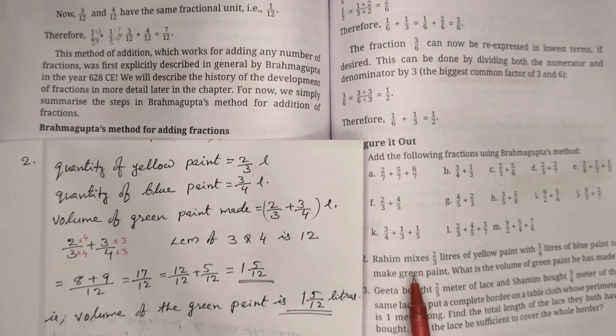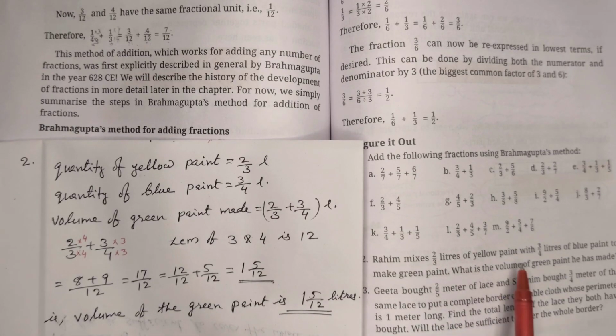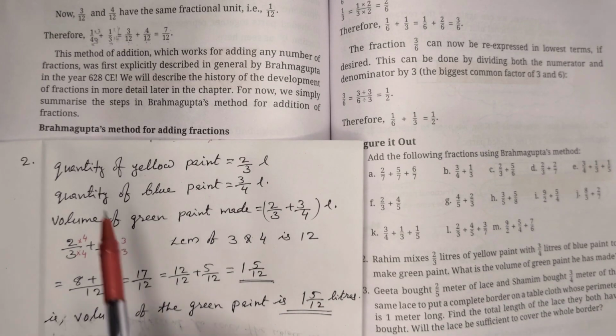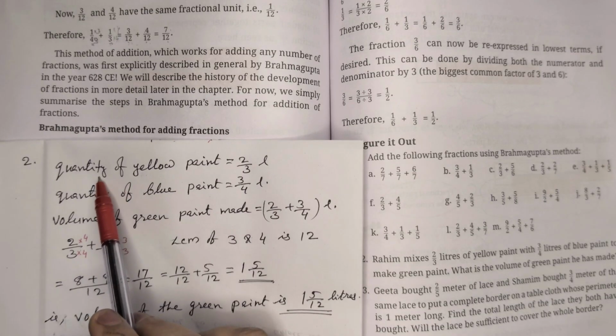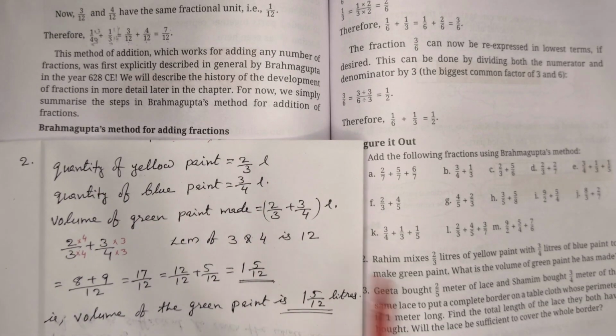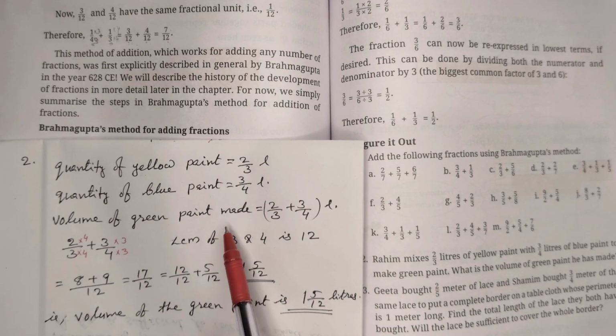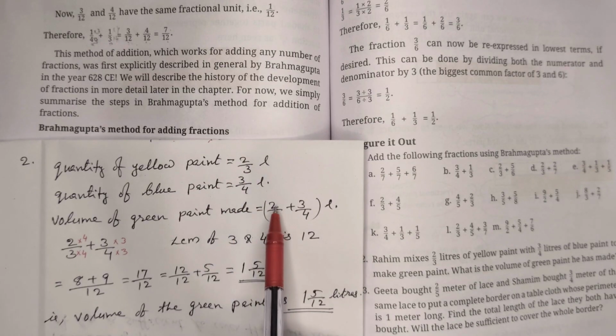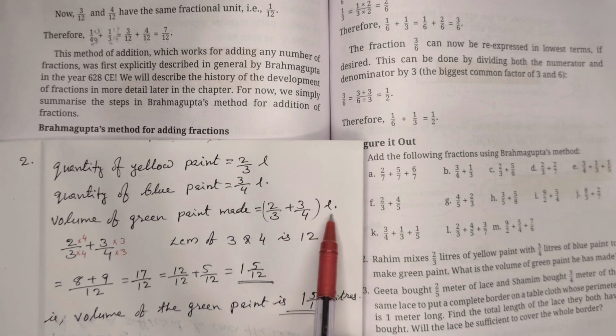Second question, it's a word problem. Rahim mixes 2/3 liters of yellow paint with 3/4 liters of blue paint to make green paint. What is the volume of green paint he has made? So we can write the quantity of yellow paint, that is 2/3 liter. Quantity of blue paint is 3/4 liters. And the volume of the green paint he made is the sum of that, adding these two: 2/3 plus 3/4 liter.